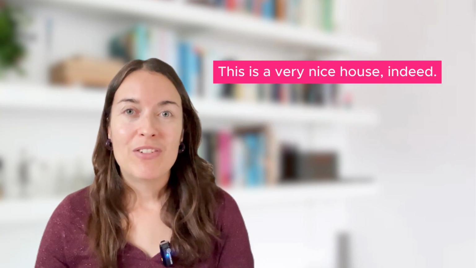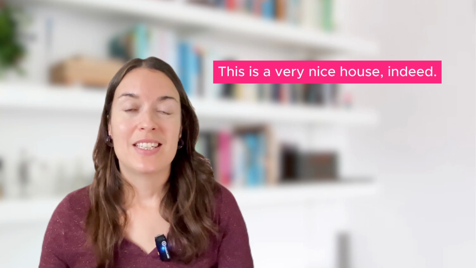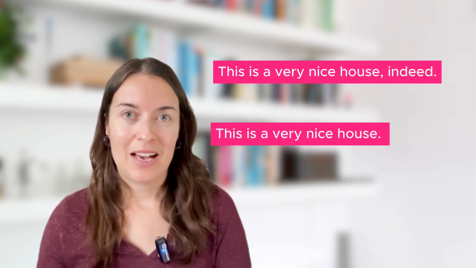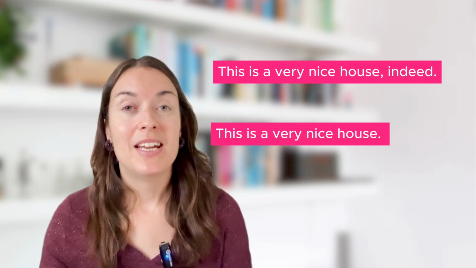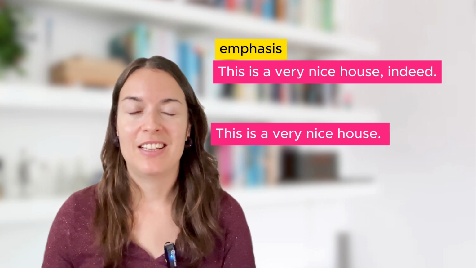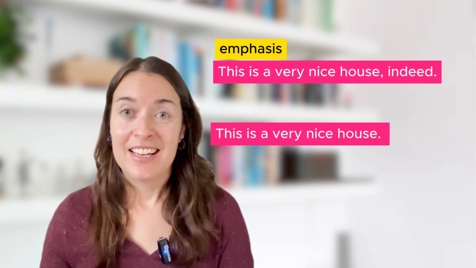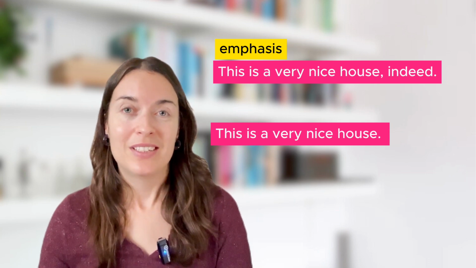This is a very nice house indeed. Again, if you just say this is a very nice house, it's fine, but if you want to add emphasis and say you really, really like the house, you can just add indeed at the end. This is a very nice house indeed.